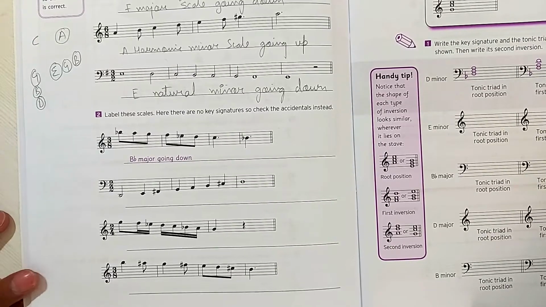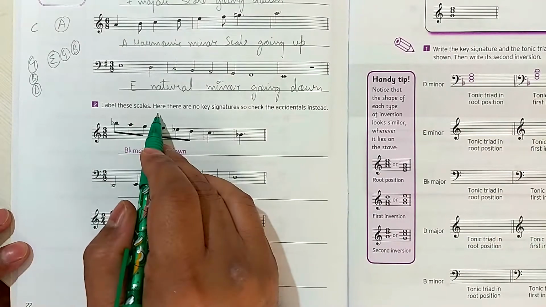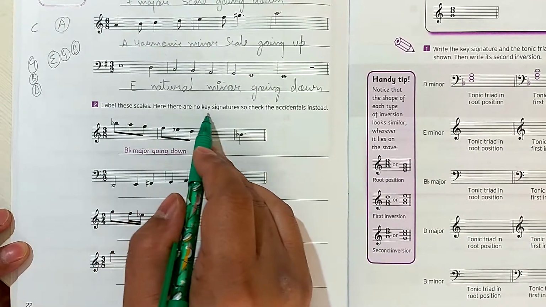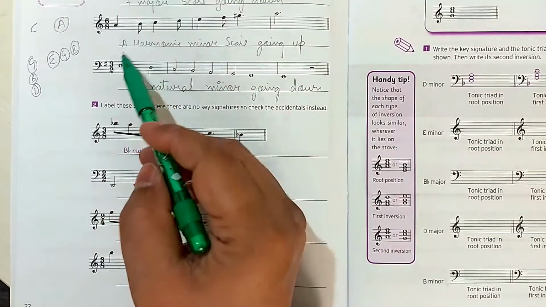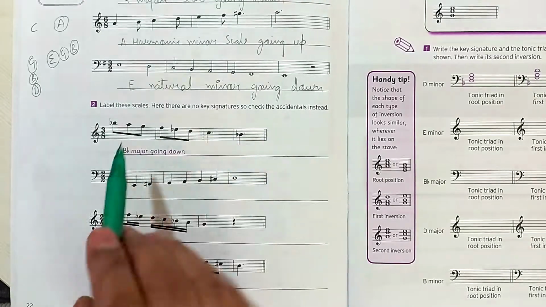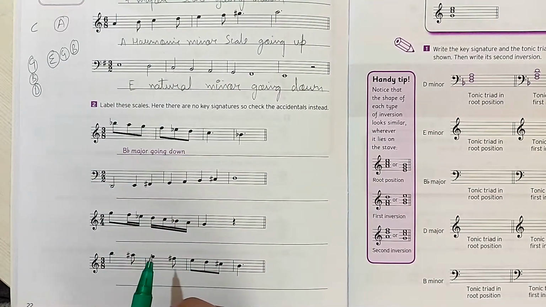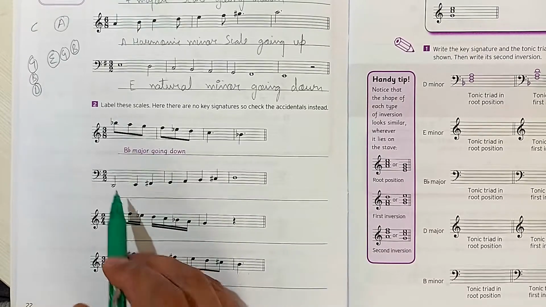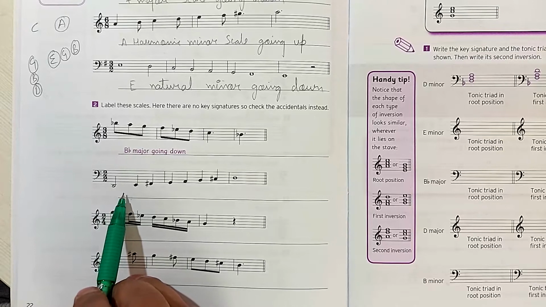Now in this one they have asked us to label these scales. Here there are no key signatures, so check the accidentals. In the previous one they gave us the key signature, but here they don't; they have given the accidentals. So through the accidentals we have to recognize which scale it is. If you see, you can see this one as an example. We'll go straight to the second one.